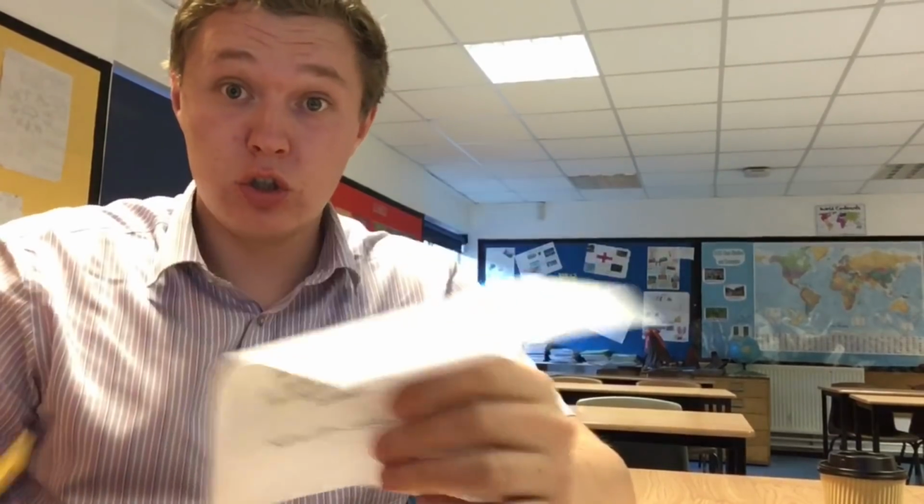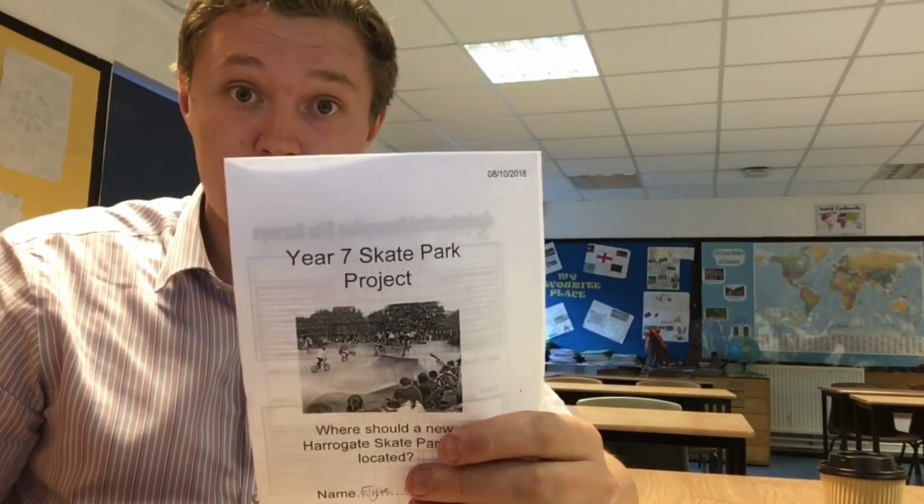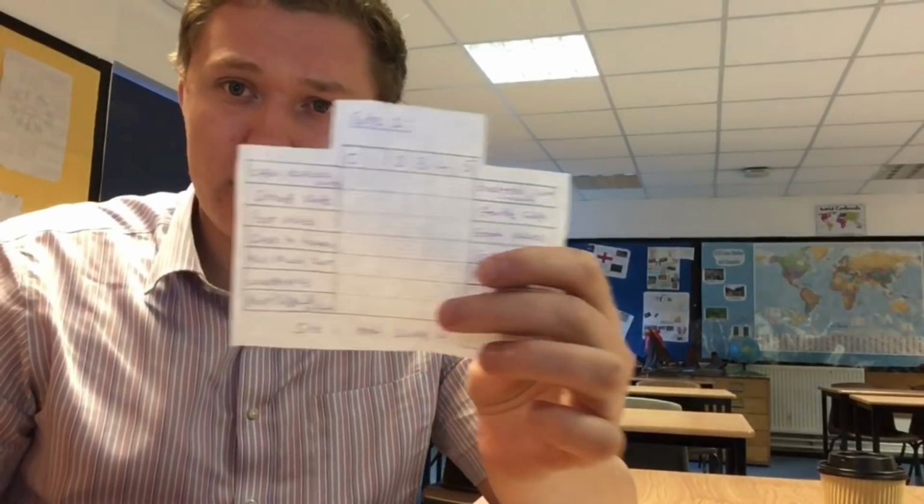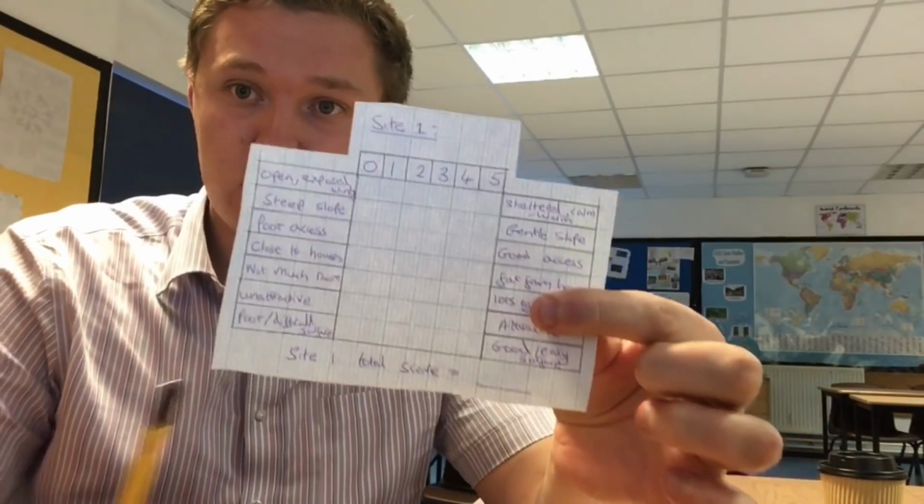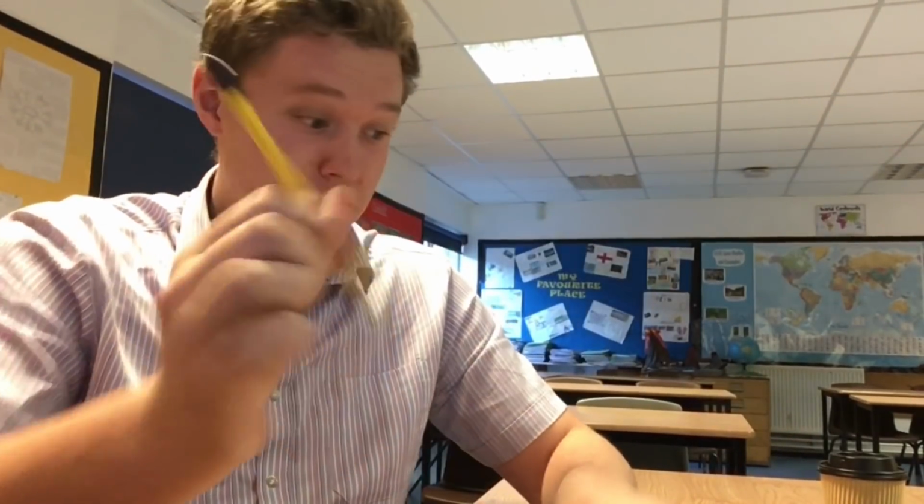Right then, we've got 4 skatepark sites, we've got 4 graphs to draw, 1 for each of them. I'm going to tell you how to do that. What you're going to need is your booklet that we used on the field trip. You need a template I gave you for the first graph, which looks something like this. You're going to need a pencil and you need some graph paper. So listen up, I'm going to show you how to do it.